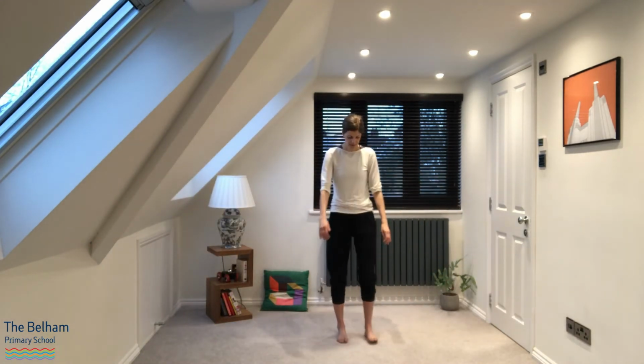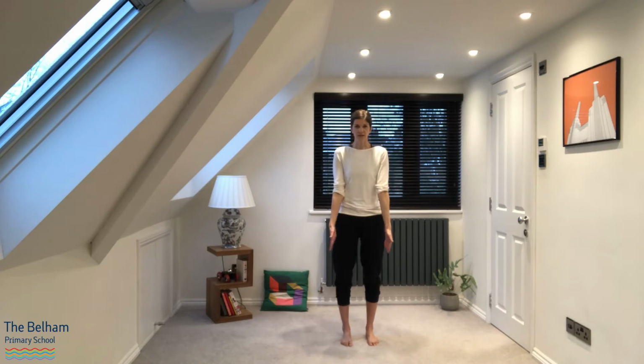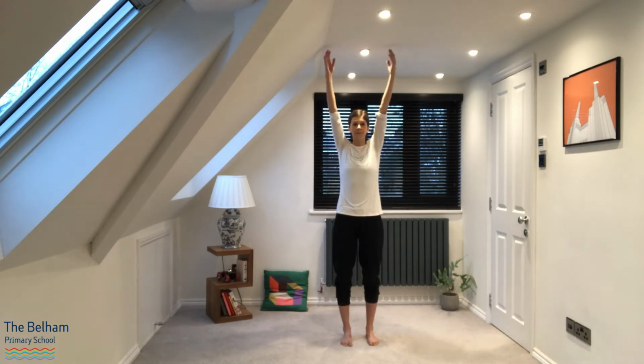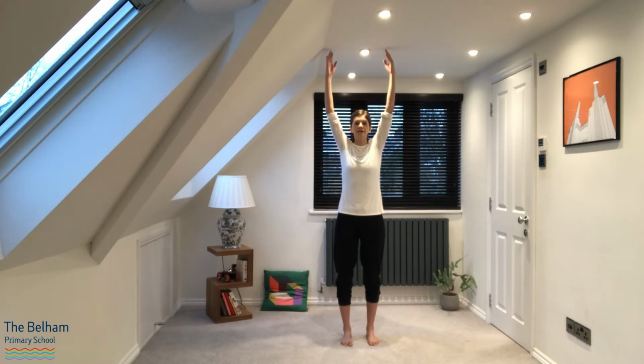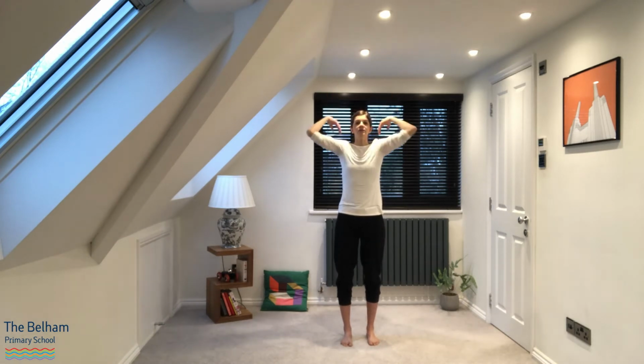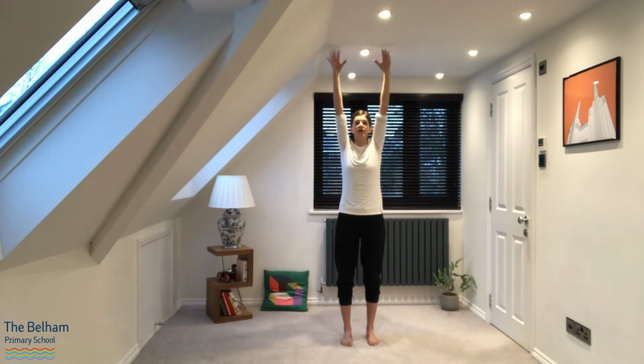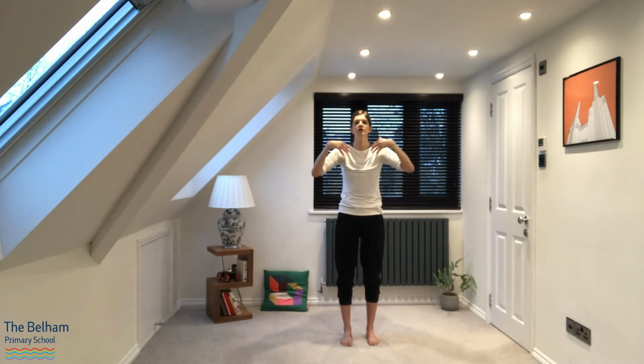Okay, so find that position first. Find that centre. Okay, nice and strong. Bring your arms up. Here we go. 5, 6, 7, and 1. 5, 6, 7, 8. Forward.